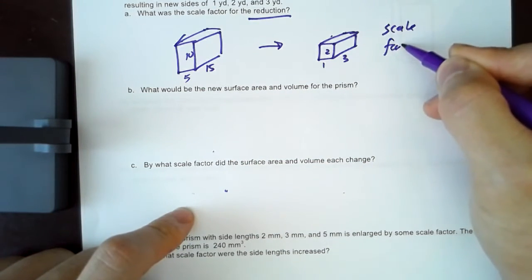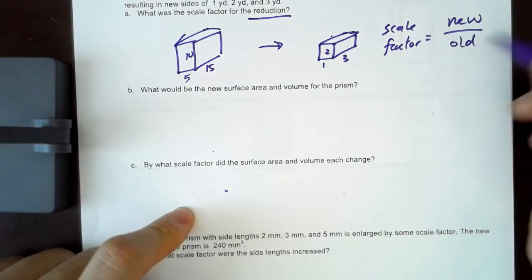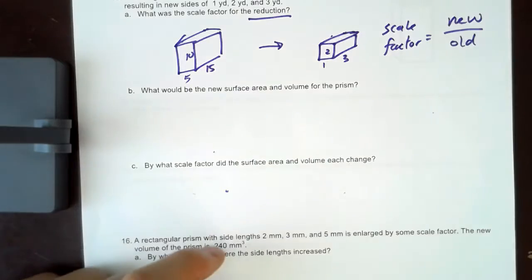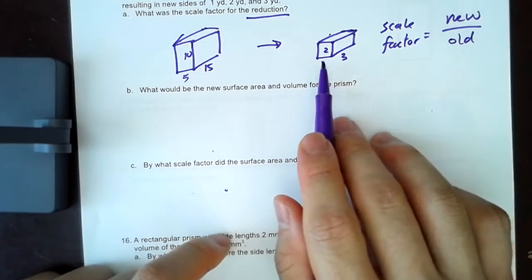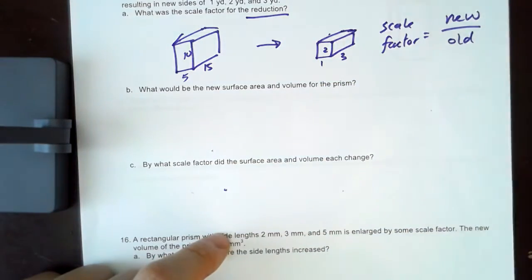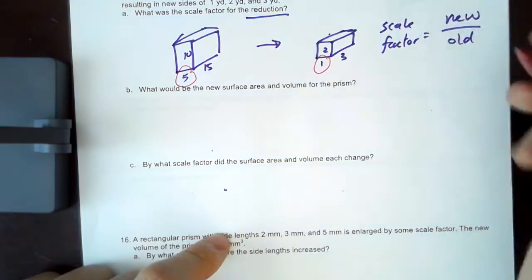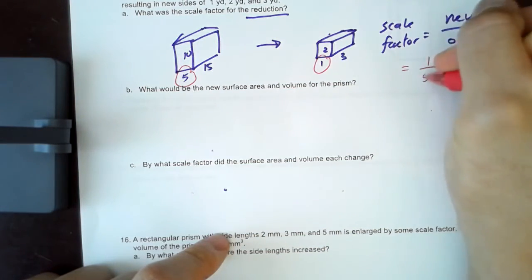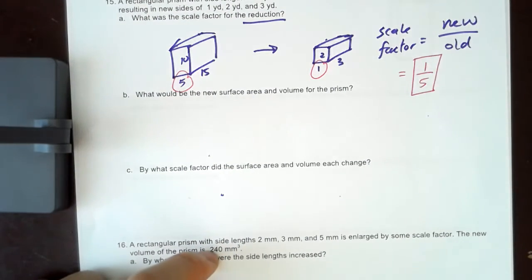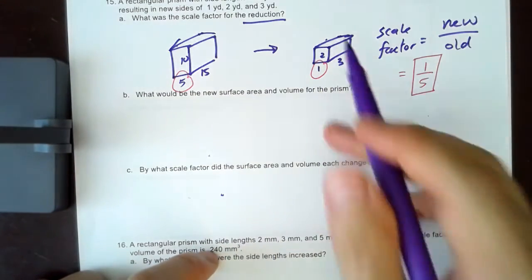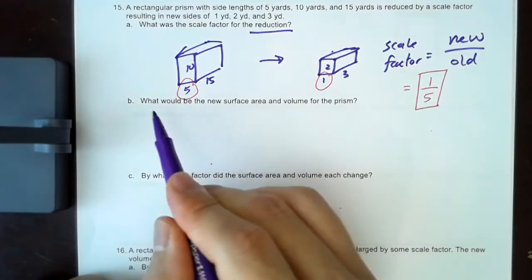Now, one thing that we could also do to calculate scale factor is we always do the new dimension divided by the old dimension, right? So just because it's smaller doesn't mean it's not the current or new, right? So in this case, if I were to compare the bottom base 1 with the 5, I know that the scale factor is 1/5. And you can say that a scale factor of 1/5 means that the new object is 5 times smaller, right?